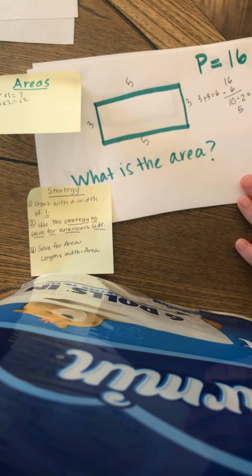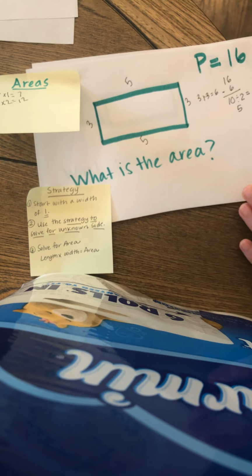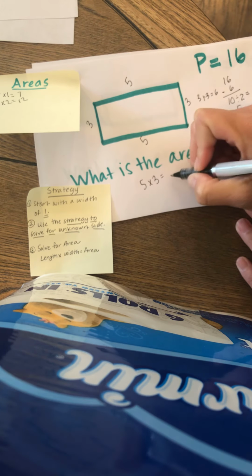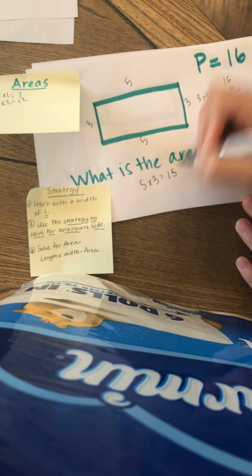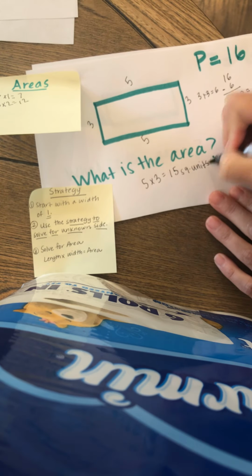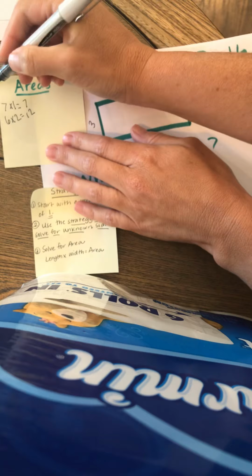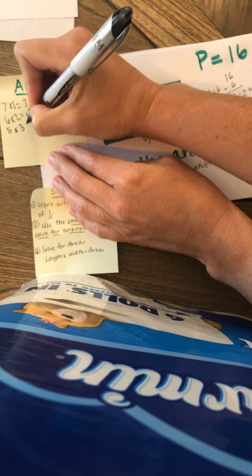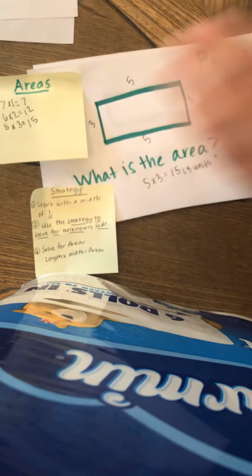So now let's make sure this adds up to 16. 5 plus 5 is 10. 3 plus 3 is 6. 10 plus 6 is 16. But now we've got to find the area because they ask us to find different areas. So length times width, that's 15, okay? Square units. So now I'm going to go ahead and add that to our list. We've got 5 by 3, and we've got 15, okay?